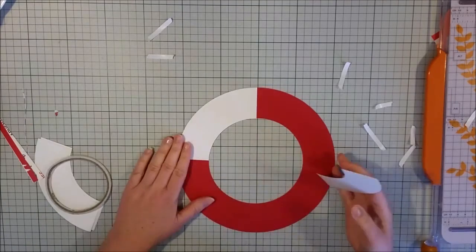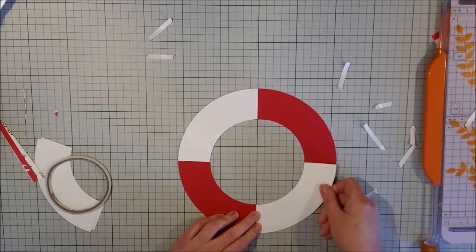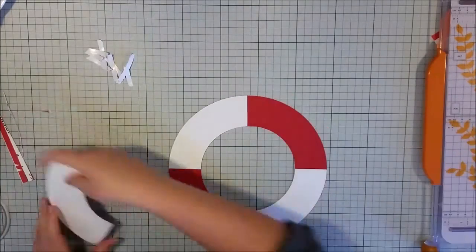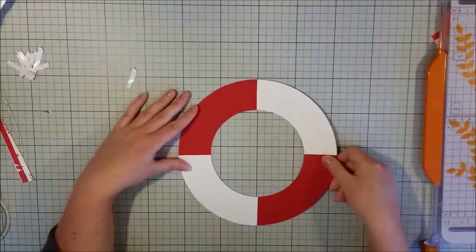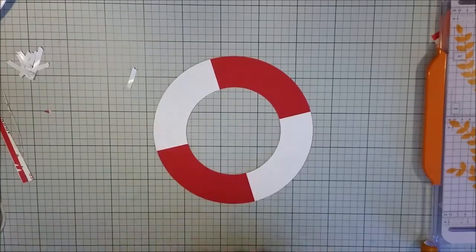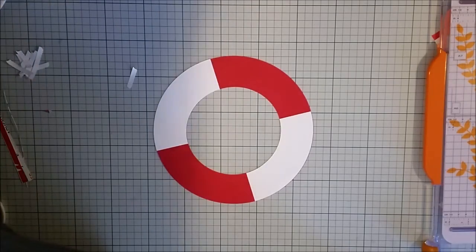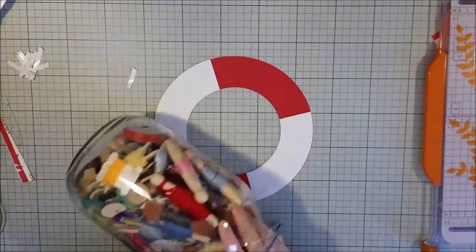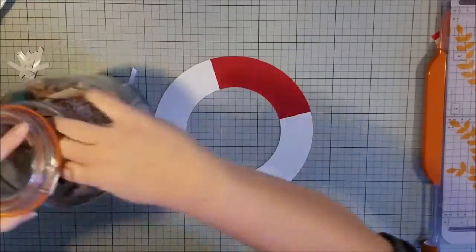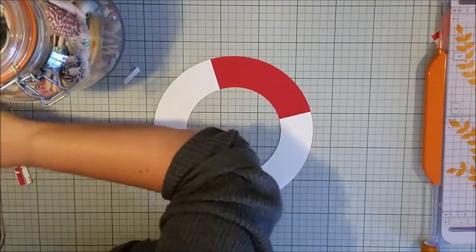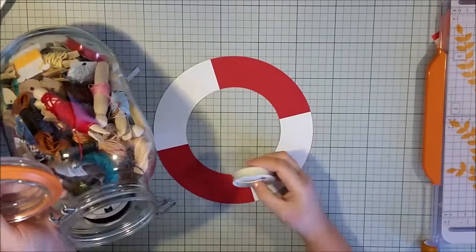okay, at least. And now I'm dividing it into 4, and I'm placing 2 of the red pieces onto the white, the white pieces onto the red. And now I'm going to add the rope. And that will take a while. It was harder than I had expected, but it turned out really good in the final result.